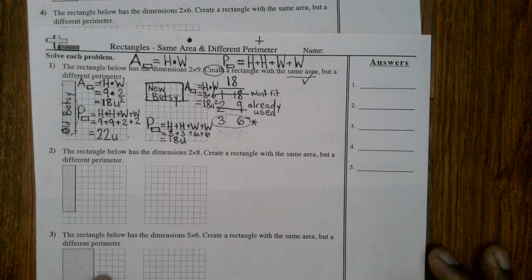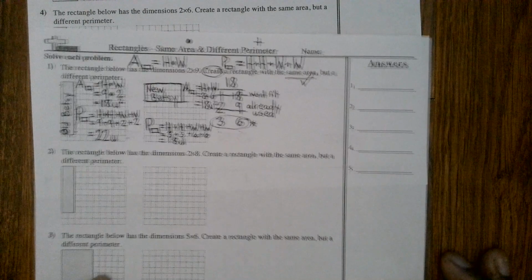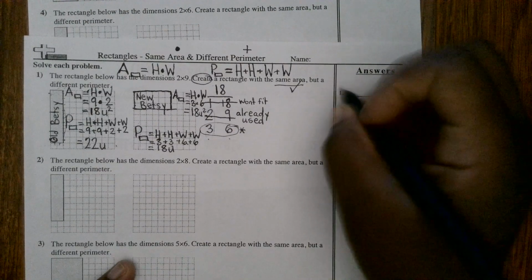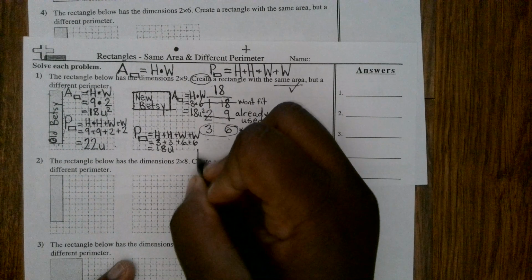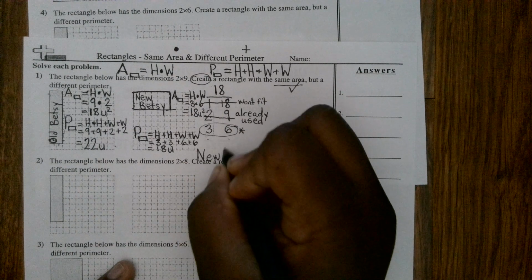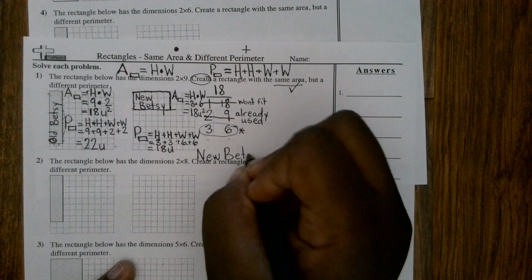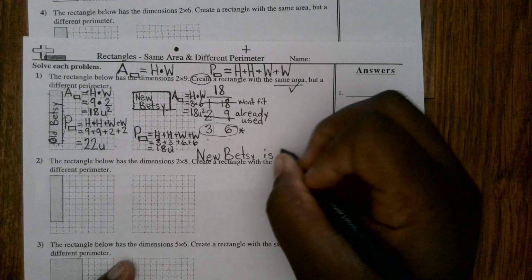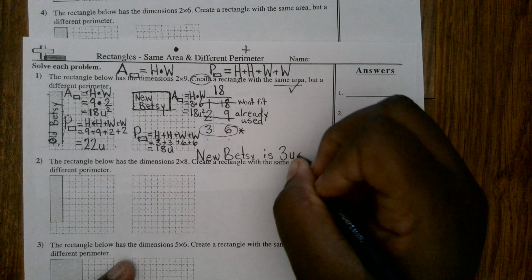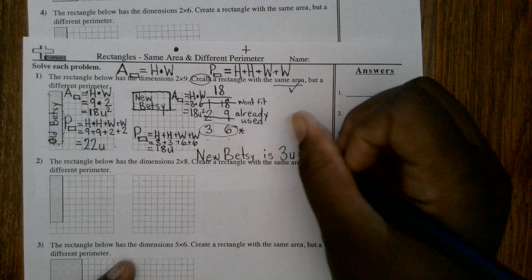So New Betsy. Alright. She is 3 units by 6 units.